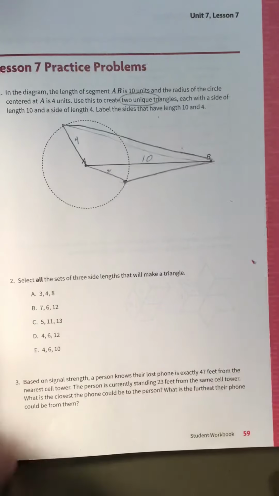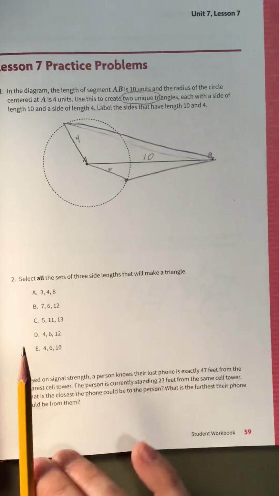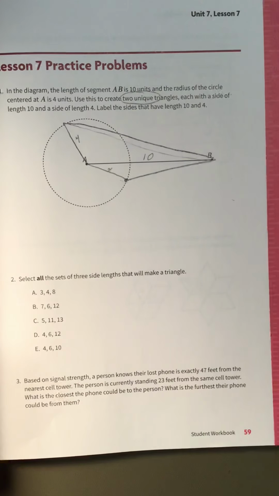All right, so I want you to do 59 through 61. That'd be questions 2 through 6. And again, will I make a triangle here? That's using the formulas we talked about the last 2 lessons.